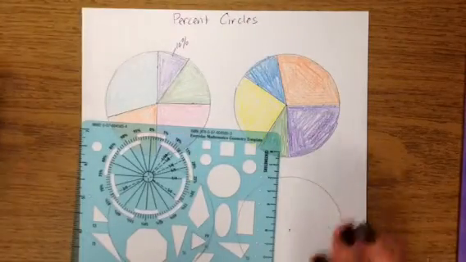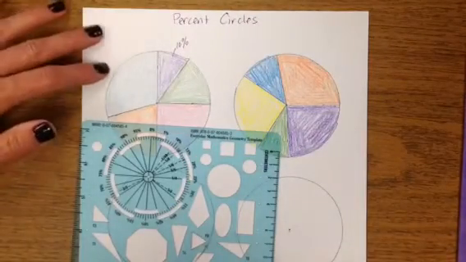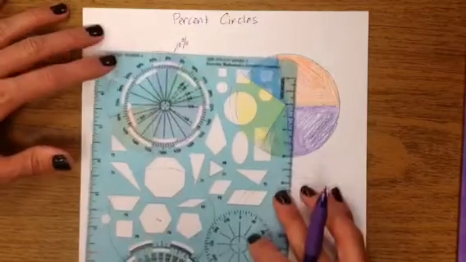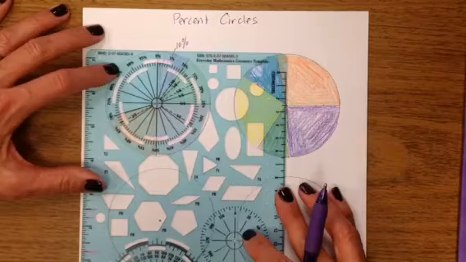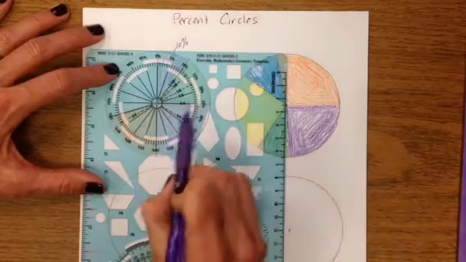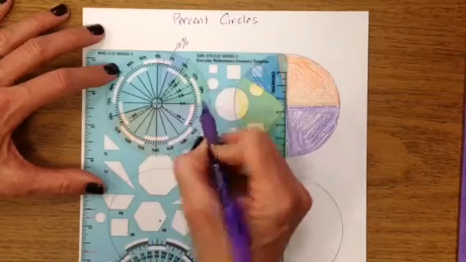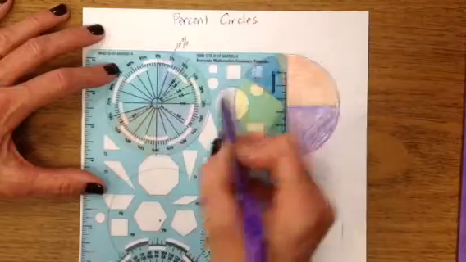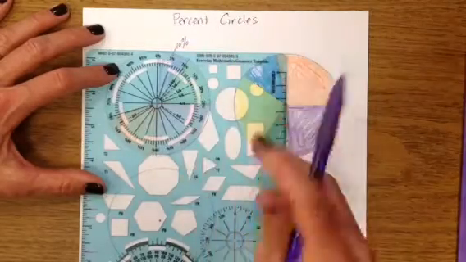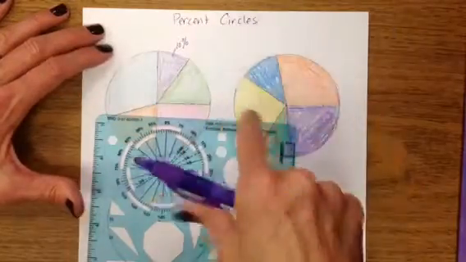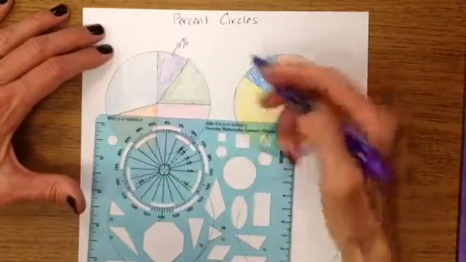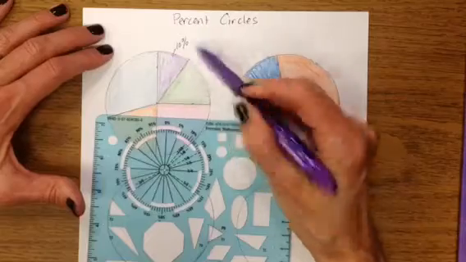Here's the only thing to keep in mind that might make this a little tricky. If you line up your 0 with the same line again and try to figure out this next one, you might think that the green portion is 25%, when in fact it's not. What you have to do is keep rotating your percent circle so that the next line lines up with 0.